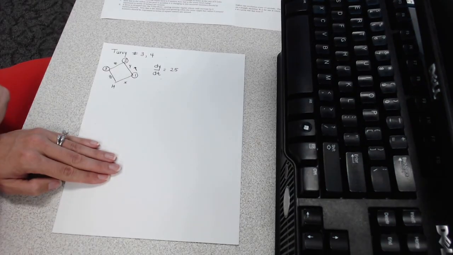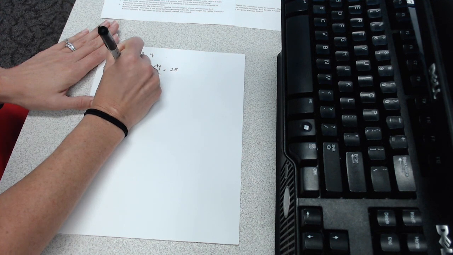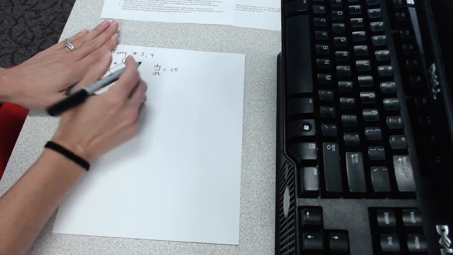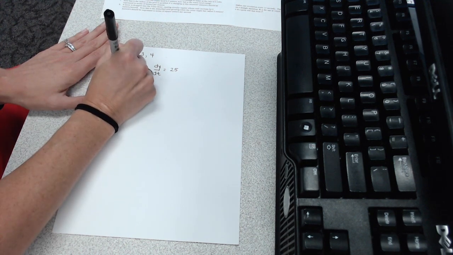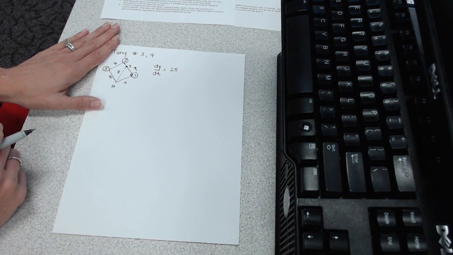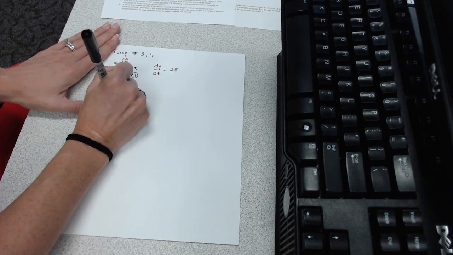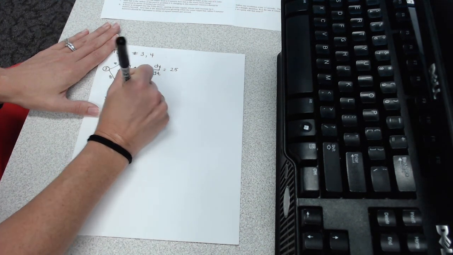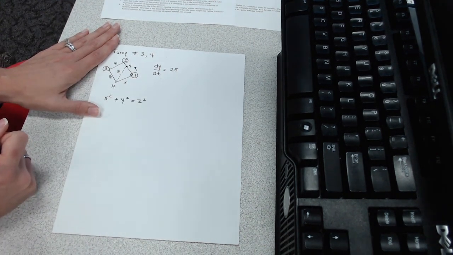They want to know how fast he is moving away from home plate when he is 30 feet from first base. So that means the distance between Coach Frank and home plate is the dotted line here, and I'm going to call that side Z. Because it's a square, at first base there's a right angle. So I have a right angle triangle here where x squared plus y squared equals z squared. And we've done some examples like that in class.